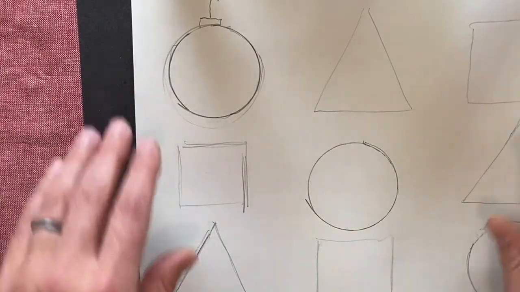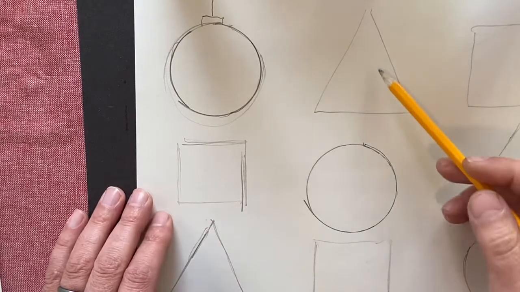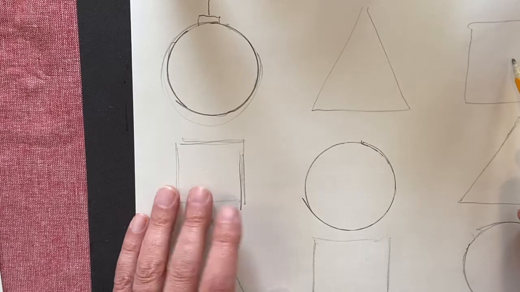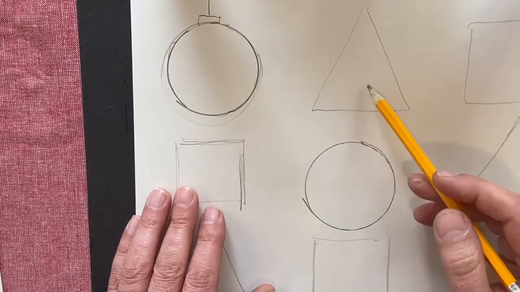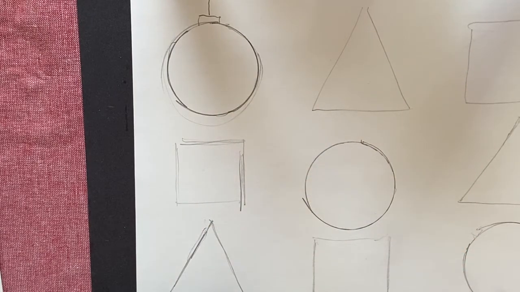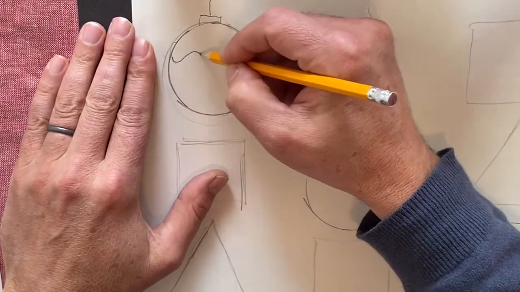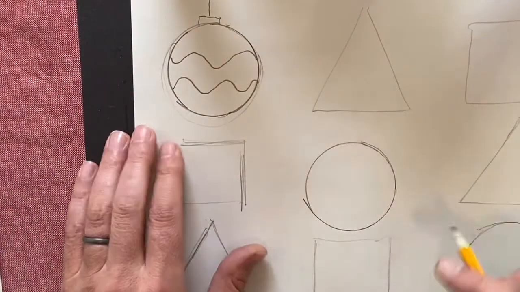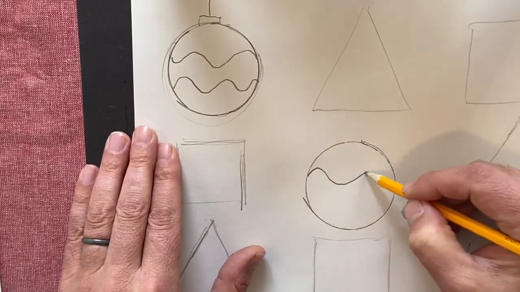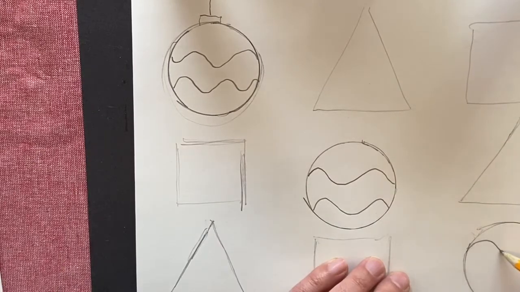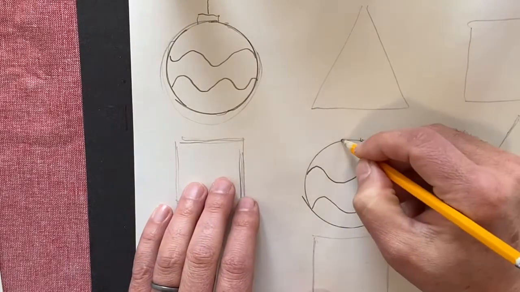So I have 3 circles, I have 3 triangles, I have 3 squares. These are going to become boxes or presents that are wrapped. These are going to become trees, and this has started to become an ornament. So the most simple way is to draw a wavy line or a zigzag line through this ornament. You can decorate them how you choose, but I'm trying to go for sameness or close to the same pattern. So I created, and you recognize this as a pattern.